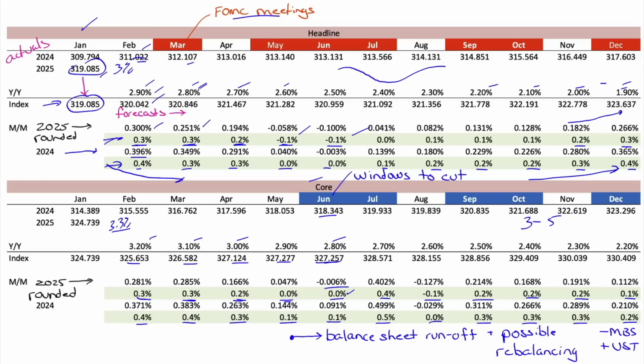Now you can recreate this. This is easy to do in Excel. And then you could put in your own number. So next month, when we get CPI, when we get the index, I can simply just add a number here and change this to the actual, and all of this will change on its own to see whether or not it is still doable, whether or not I still get 3 to 5 rate cuts.